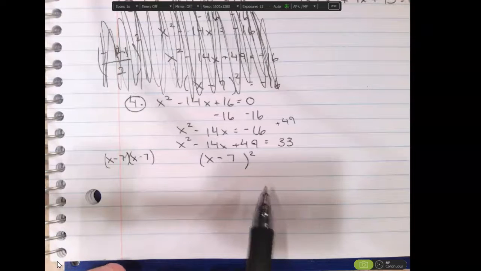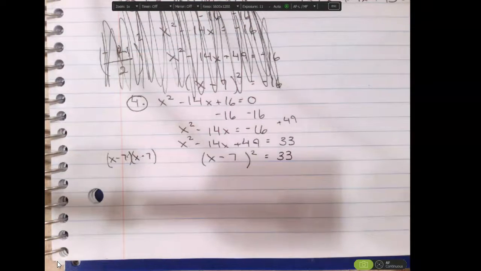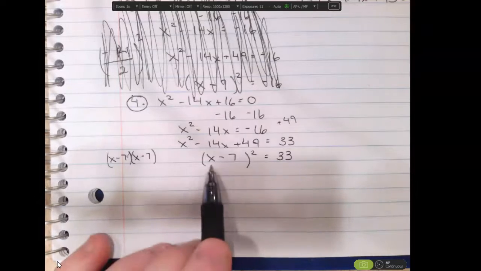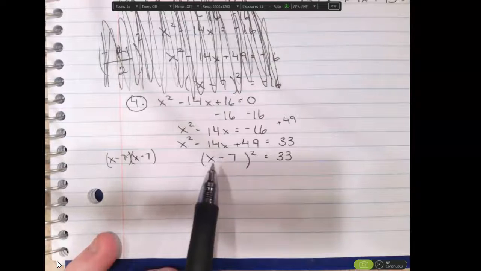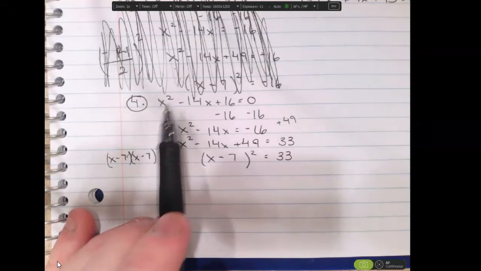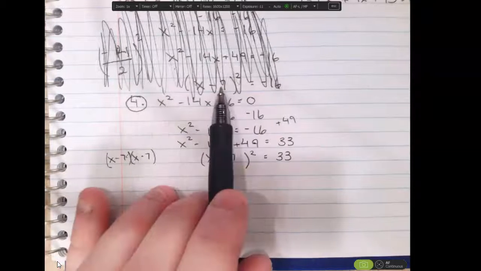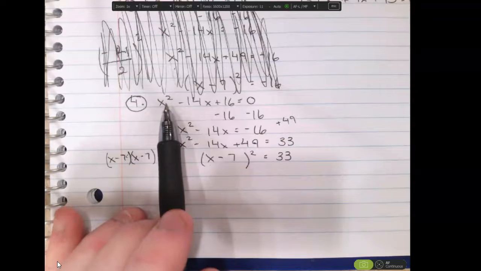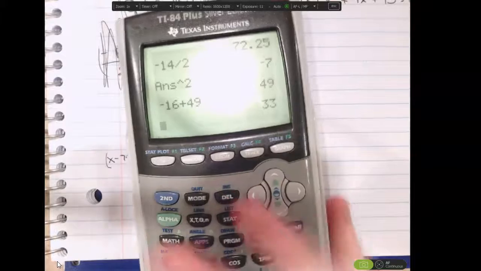This is what you should aim to get halfway through your problem with every single one of these. You should end up with some quantity squared. And again, this is equal to 33. Now, I need to get x by itself. We should end up with two answers for x, and that's because the x is squared. Anytime you have any equation or expression, whatever the highest degree is, whatever the highest power is, that tells you how many solutions there are.